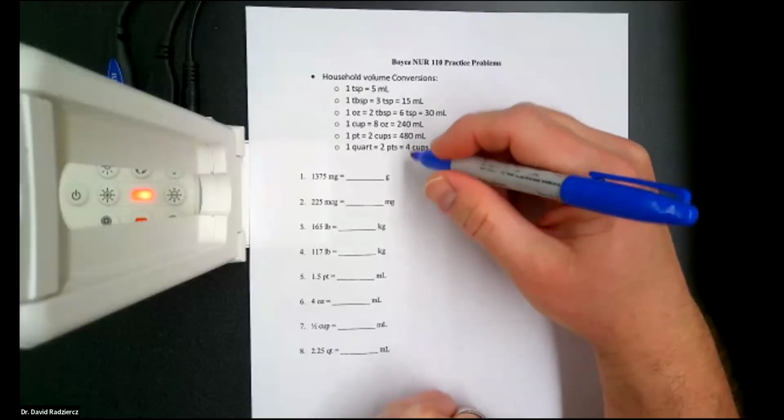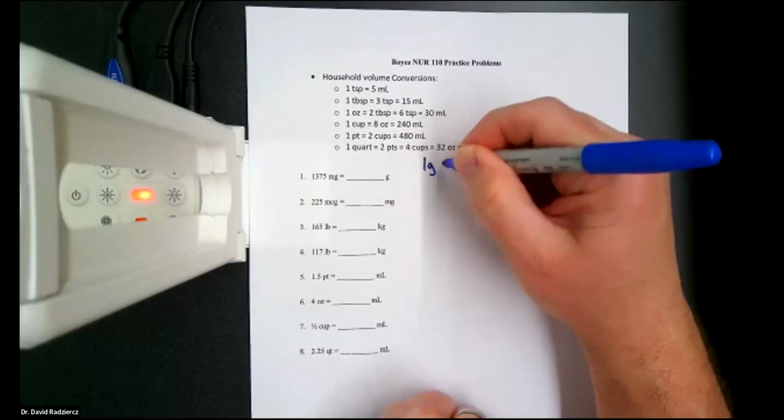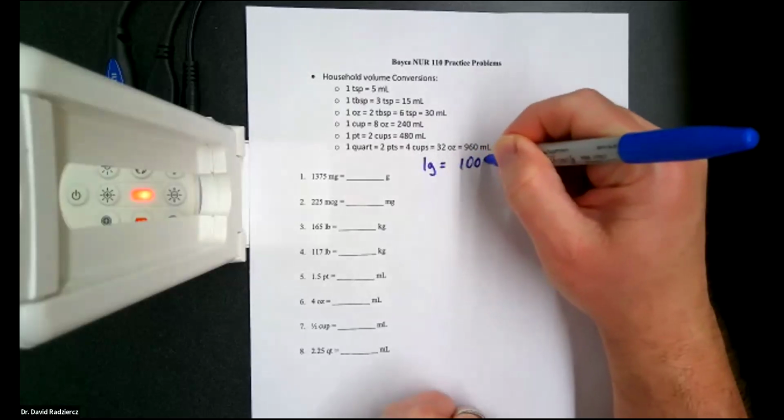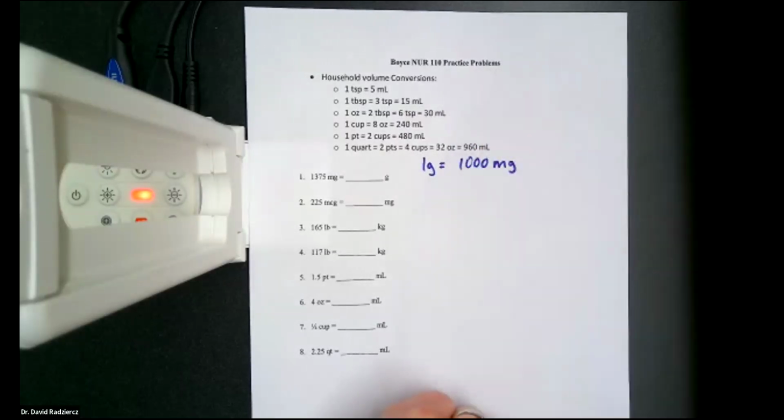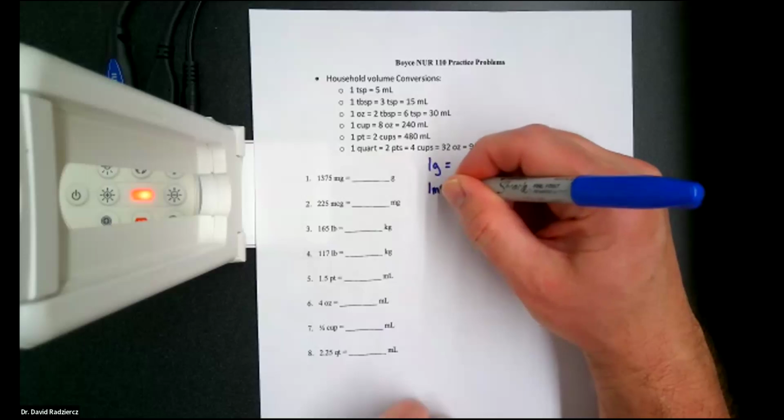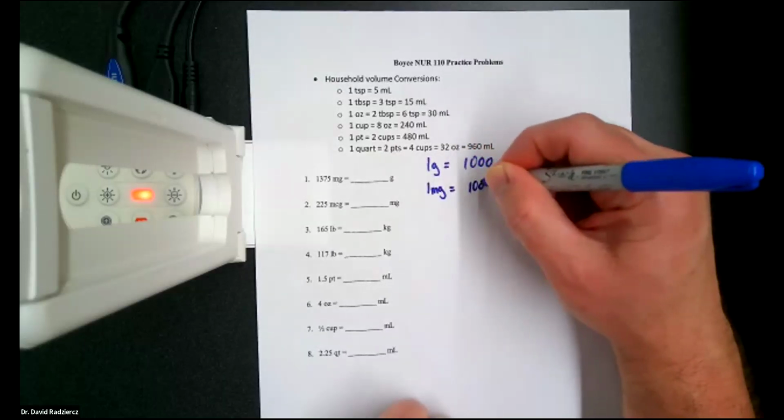The first thing you need to know is that 1 gram is equivalent to 1,000 milligrams. Once you know that, and like I said, you have to have those memorized, they're not going to give them to you. You also need to know that 1 milligram is equal to 1,000 micrograms.